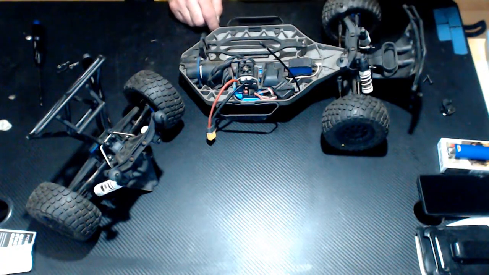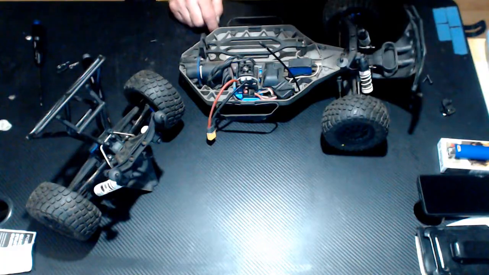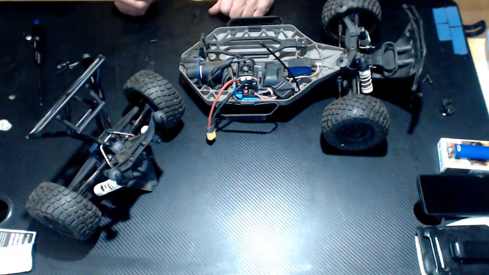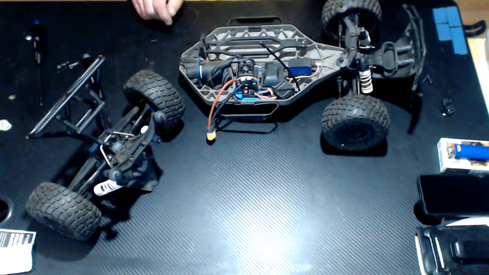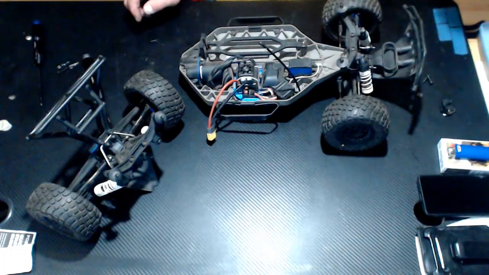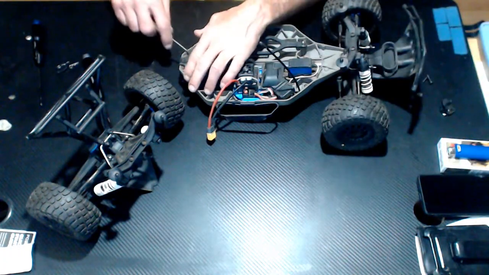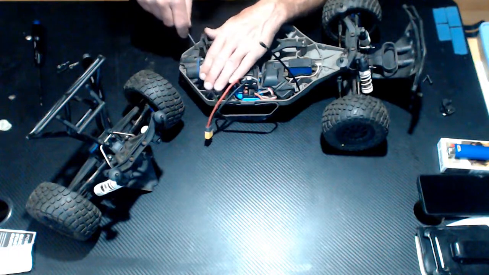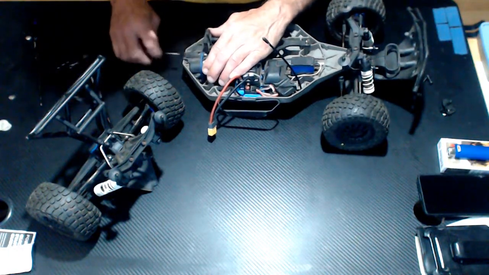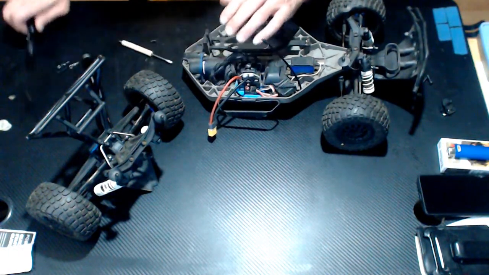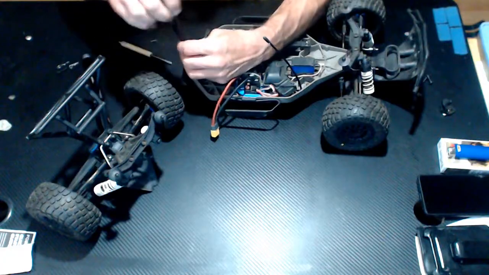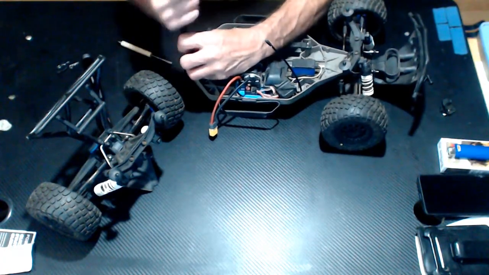Where is that other screwdriver? I need my little flat blade. What did I do with it? It's gotta be in here. Oh, there it is. Yep. This out. Oh, I got that other screw. That's right, I forgot. It's got 2 screws on it.